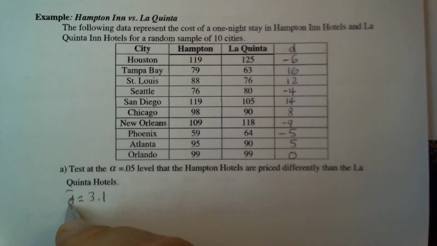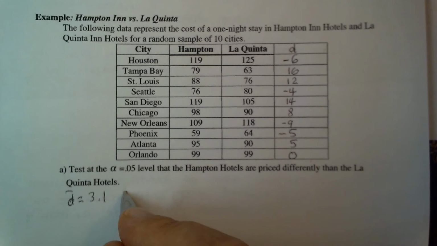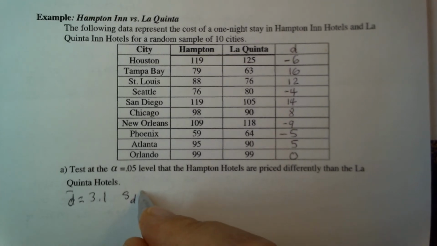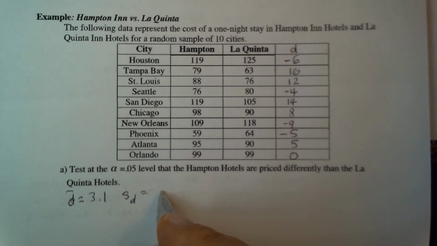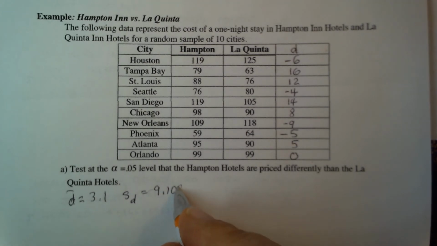And when you do the standard deviation using technology, the standard deviation of the differences is 9.1098.